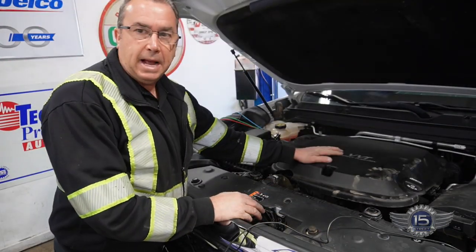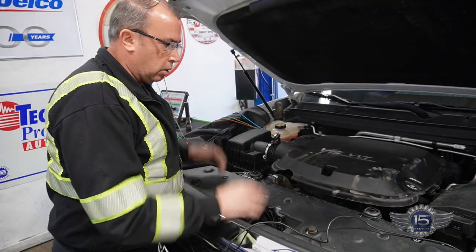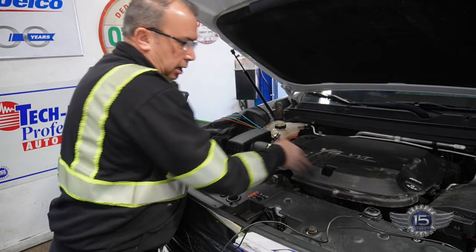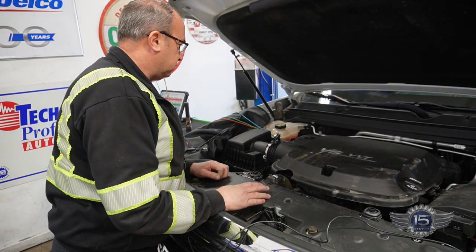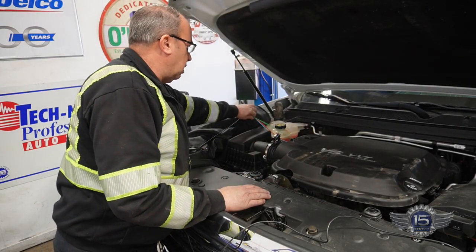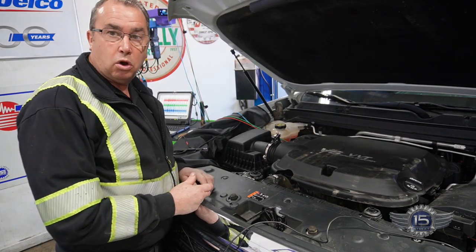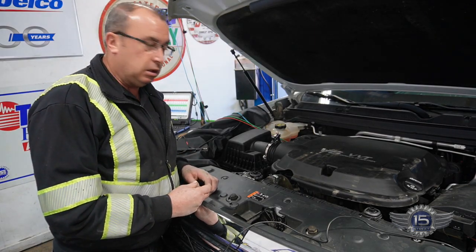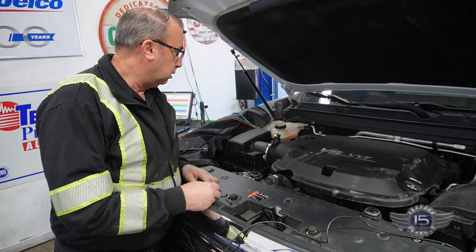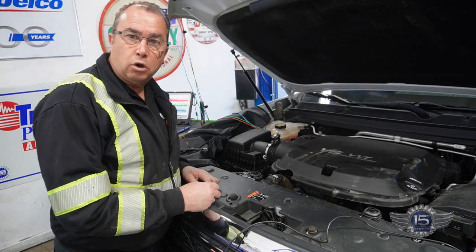So I put the cover back on. It won't run smooth at all with it off. So I've got my Pico hooked up. I'll get it started up, I'll set up the scope, and then I'll bring you guys in, and we'll see what we have for scope patterns.